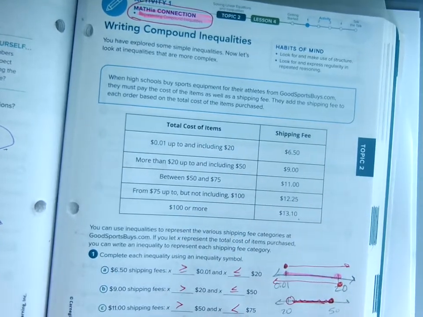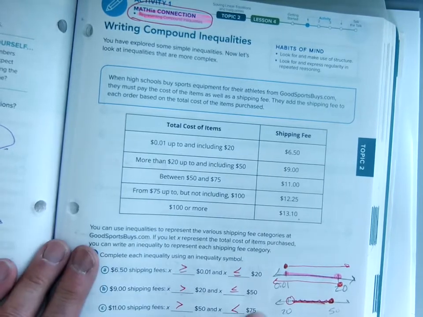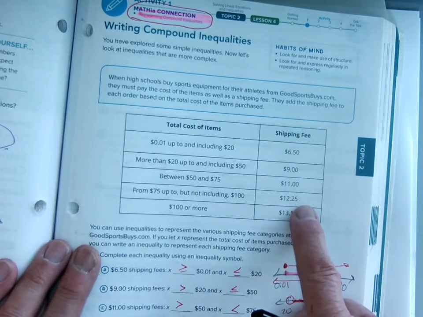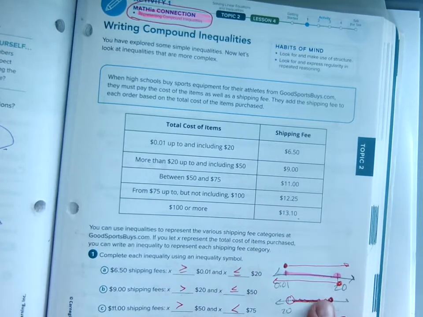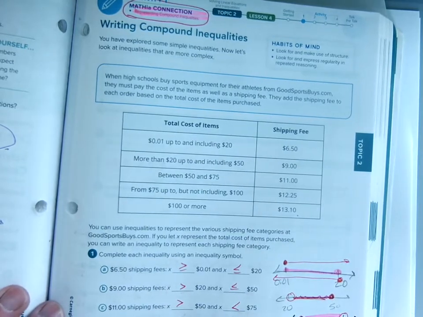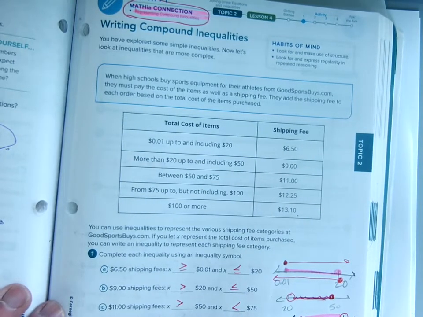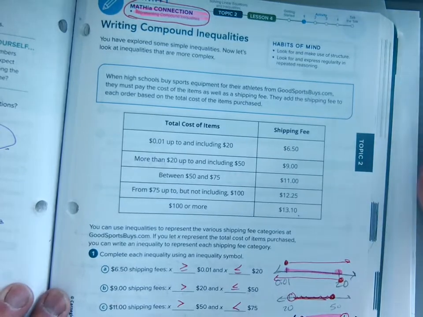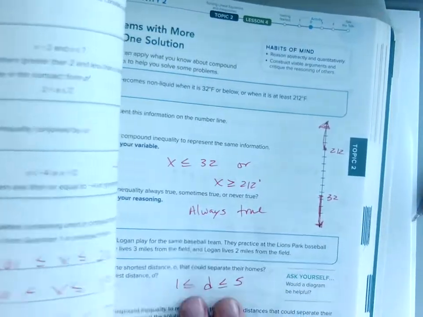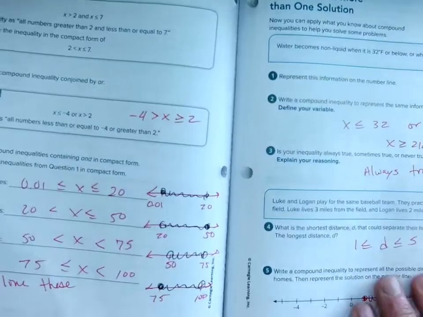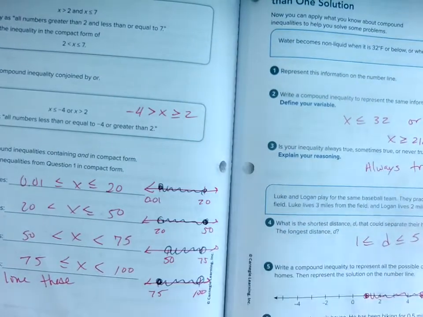So I use those symbols. And then if we're going to pay $12.25, it would be greater than or equal to 75 but less than 100. If it's 100 or more, then it's going to be greater than or equal to 100. So then the number lines look like this, but then I thought, okay, well, wait a minute, we go on the other page, and of course we did a much better job of doing the graphs, okay?